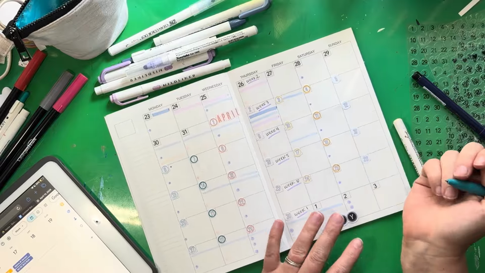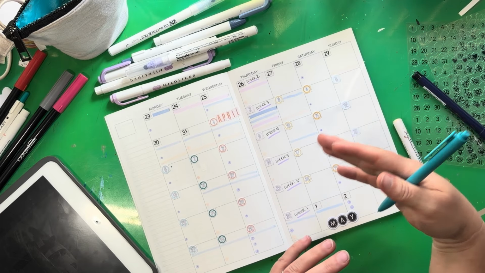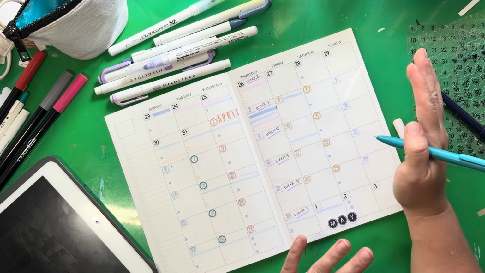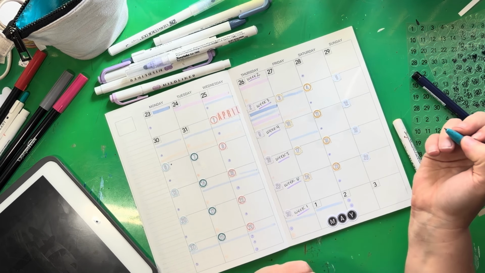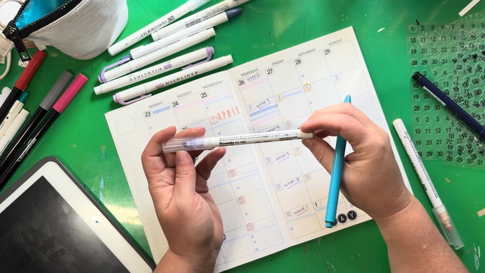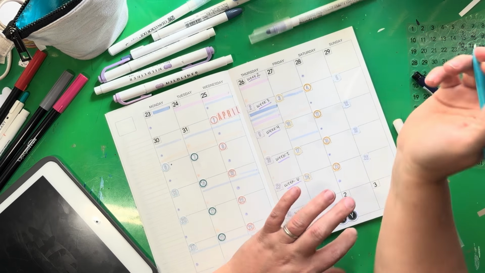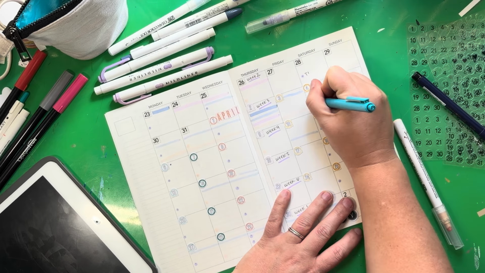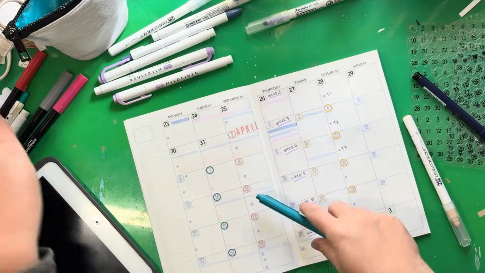But in the past, I've been asked if my color system in my Jabun Tacho means anything. In my Jabun Tacho, it does not. But in my campus, it does. So I use the English Lavender Zig Clean Color Dot for all of my assignments.